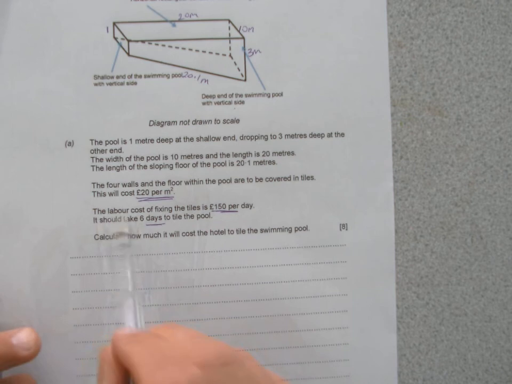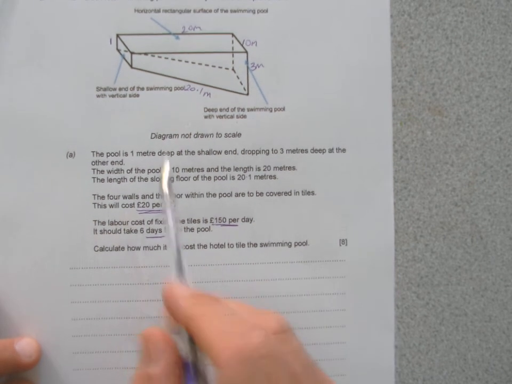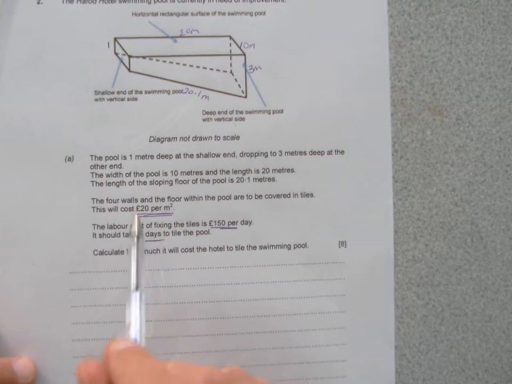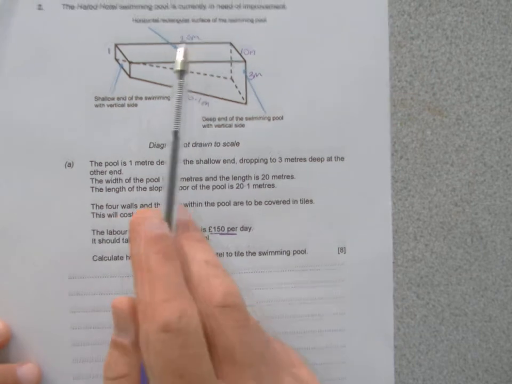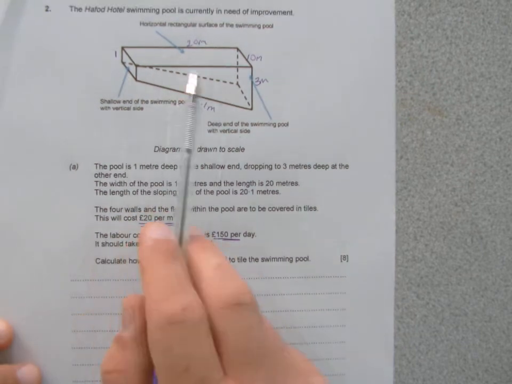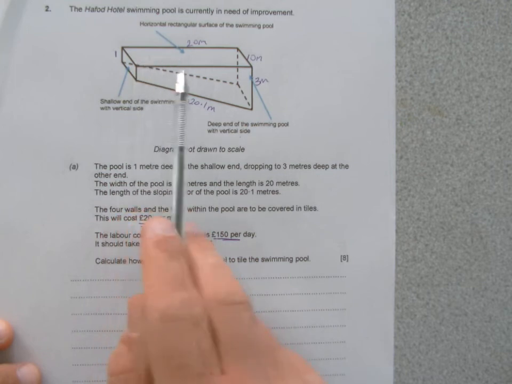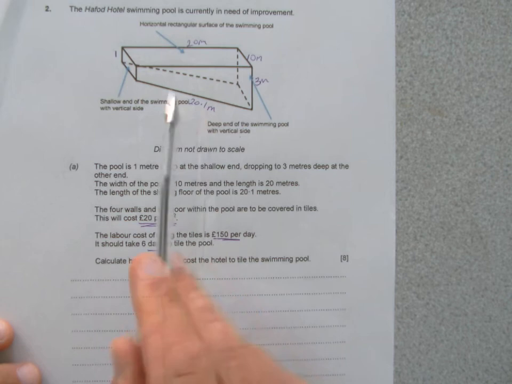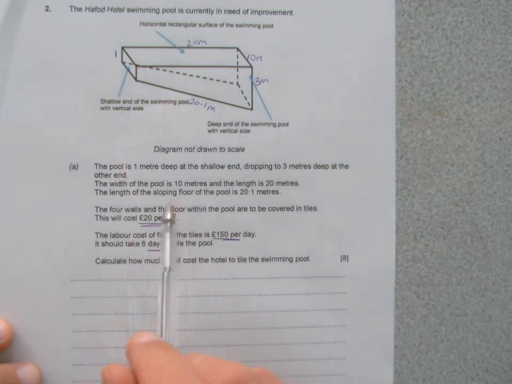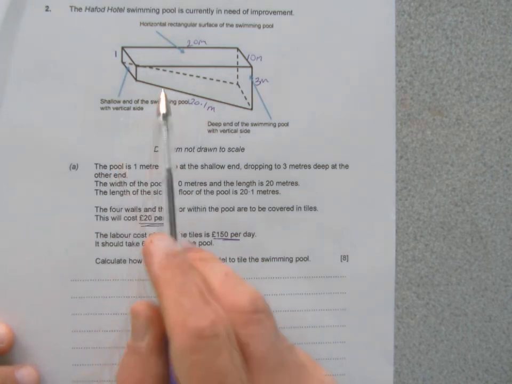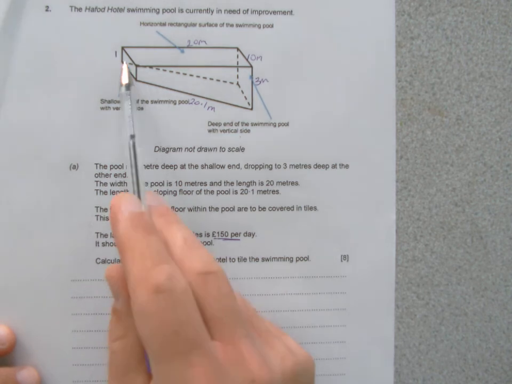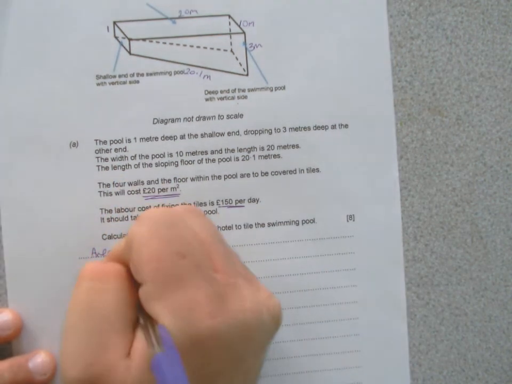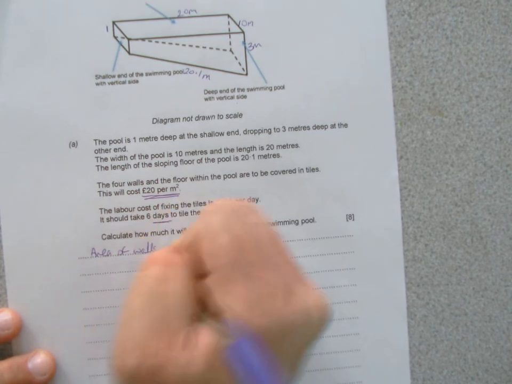So we've got labour costs to pay for the workpeople to put the tiles in for the 6 days they'll be working. But let's focus first of all on the walls. If you think about it, we need to work out the surface area of all of the walls, because that's where the tiles are going to go. So let's look at this end first, the area of the walls to start with.